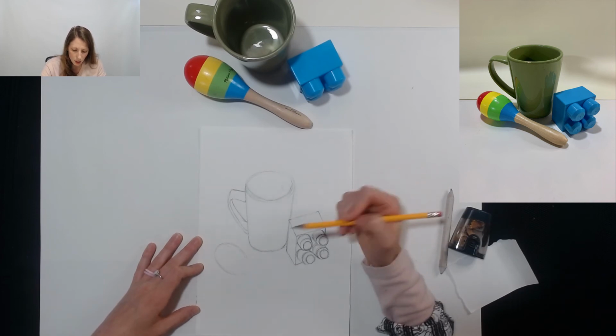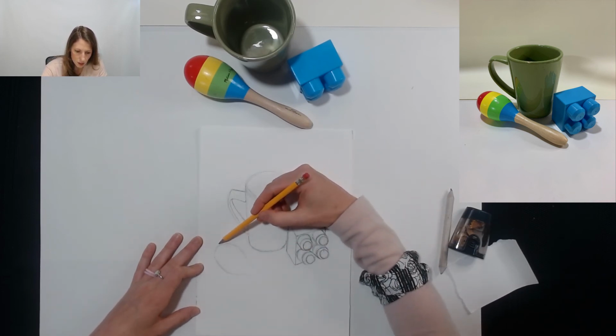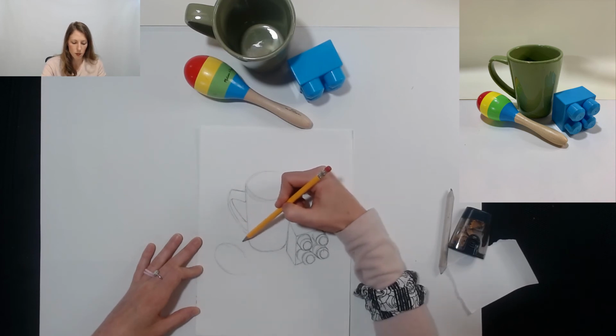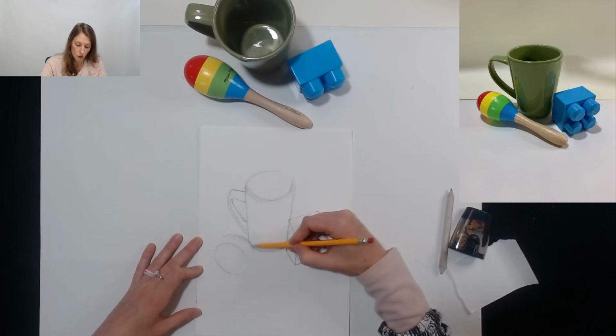Oops, see, I already see that I have to fix something. This needs to be up based on where I'm sitting. This needs to be up like this because it almost runs into part of the mug. So it's okay. Remember, that's why we draw it light so we get it right.